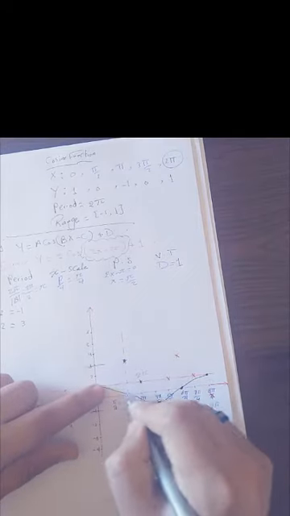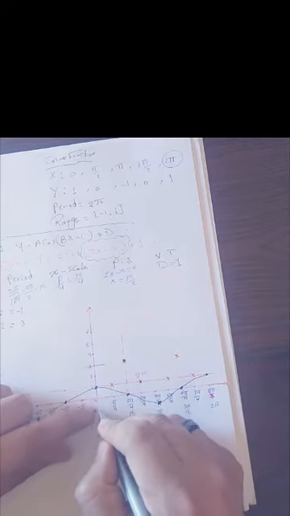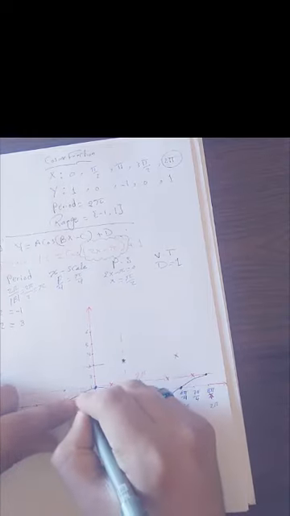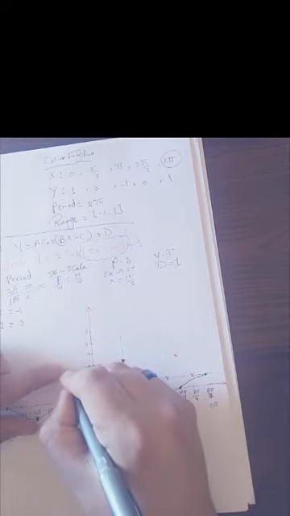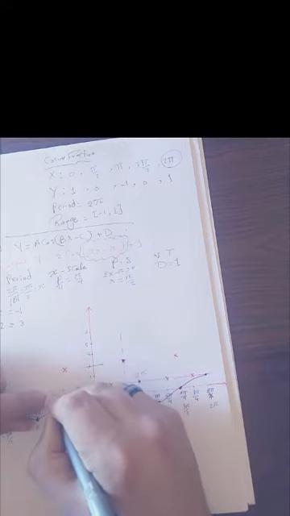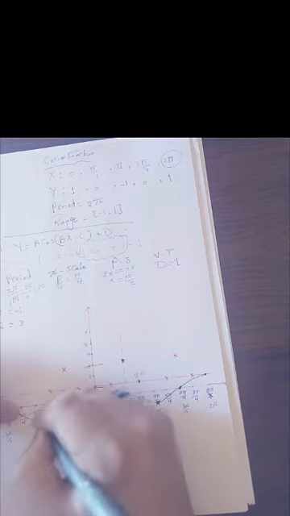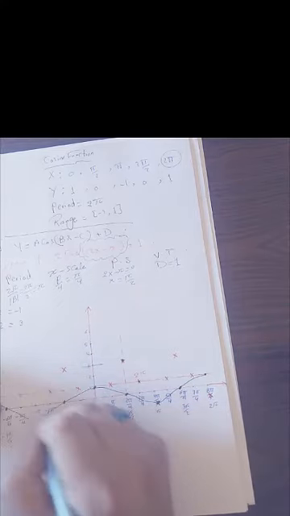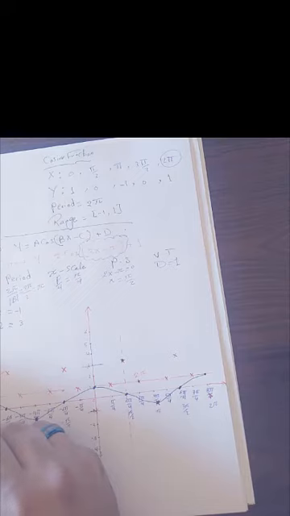Maximum, mid, minimum, mid again, maximum, mid, minimum, mid, maximum, mid, and finally minimum.